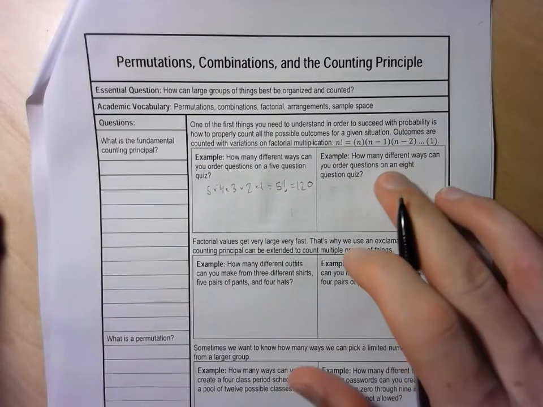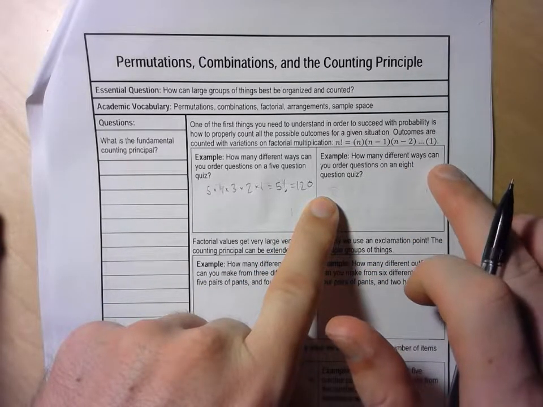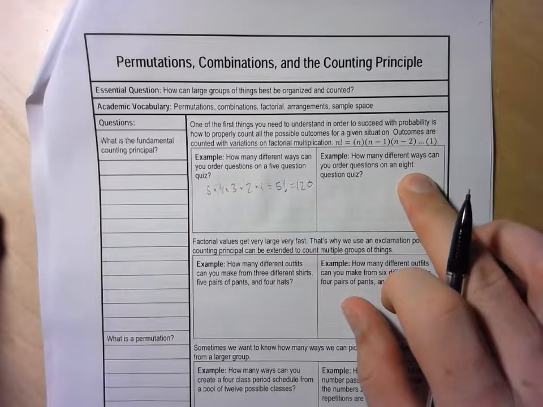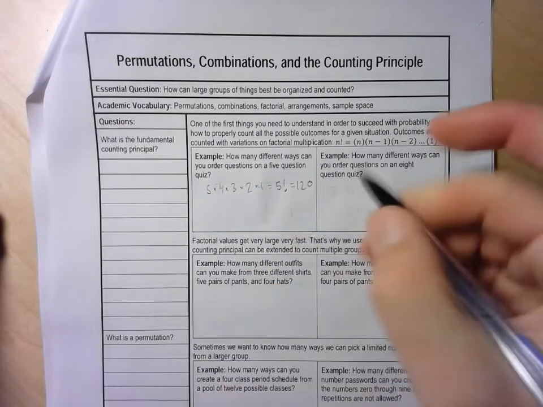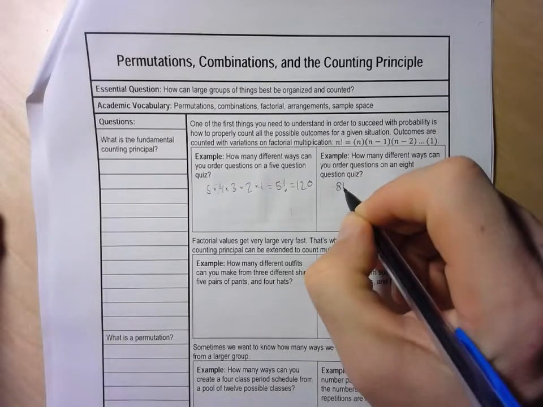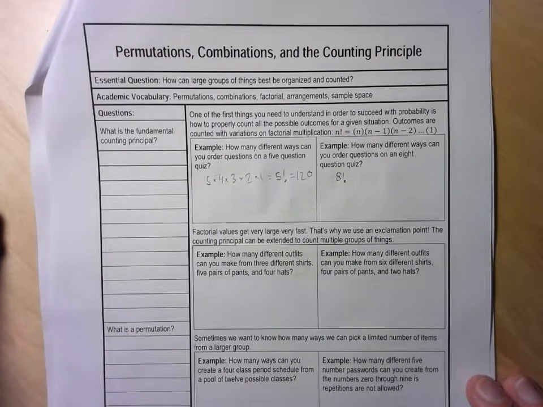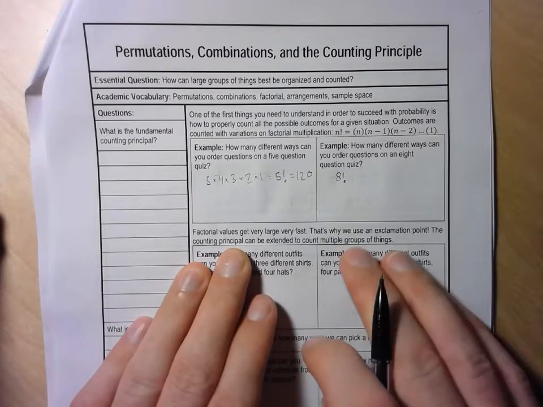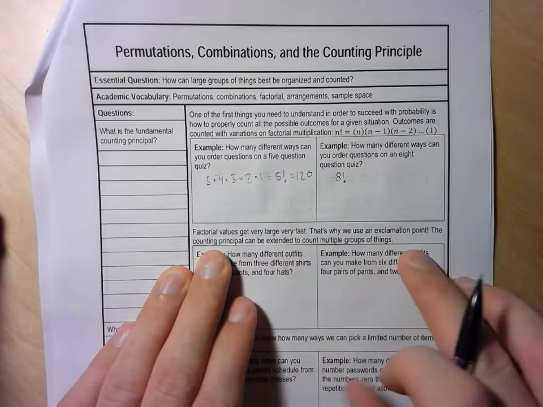The second example is very similar, except this time there are 8 questions on the quiz. So how many ways can I order 8 questions on a quiz? Well, if 5 questions was 5 factorial, this one's going to follow the same pattern. 8 factorial. Factorial values can get very large very fast. That's why we use the exclamation point.